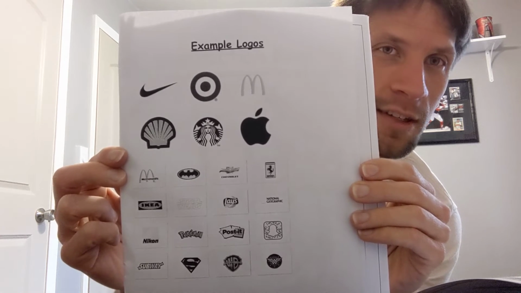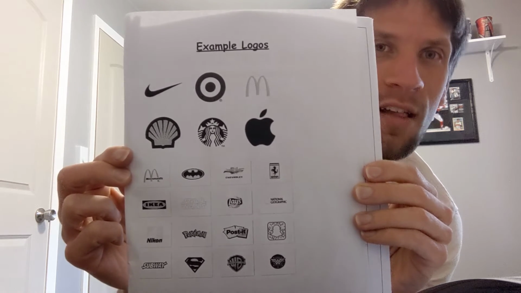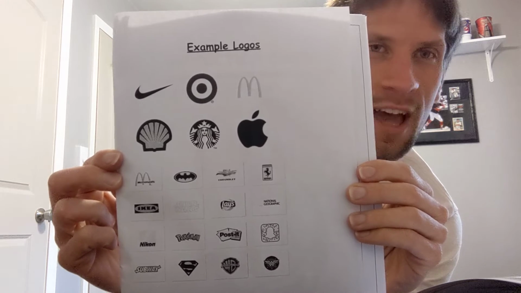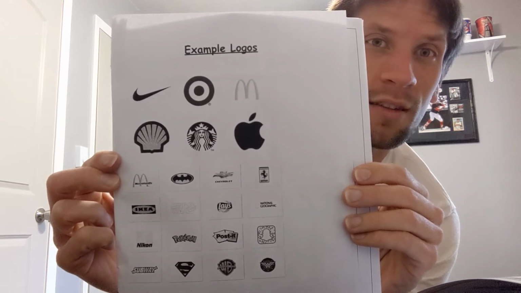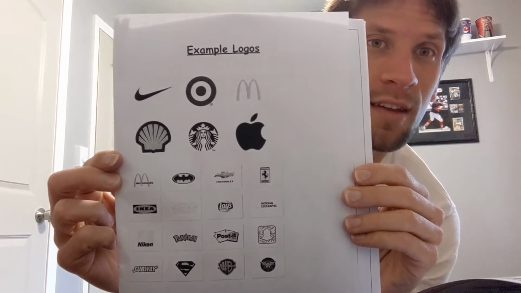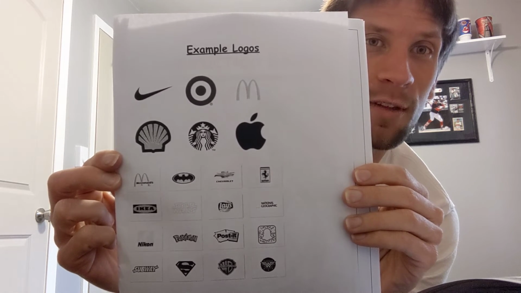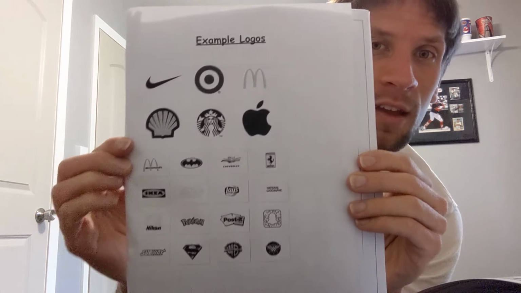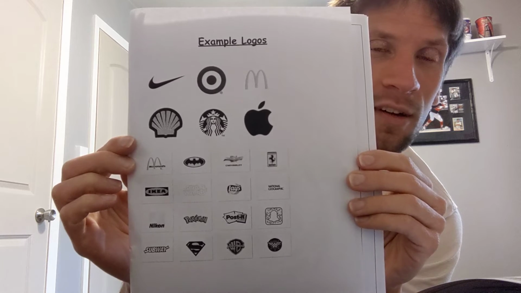Look at the Nike symbol. It's just one little swoosh. The McDonald's logo is just an M that's uniquely shaped and it's yellow. The Target symbol is just a dot with another circle around it. So, all of these symbols or logos are very, very simple. So take that into consideration when you're making yours.